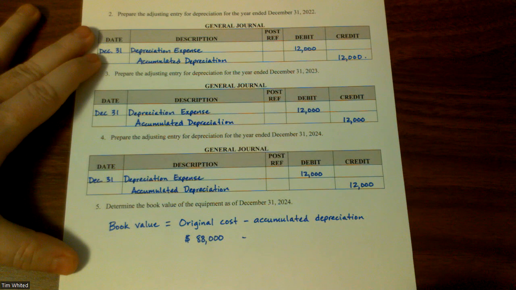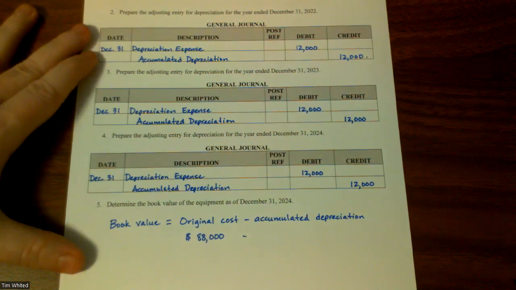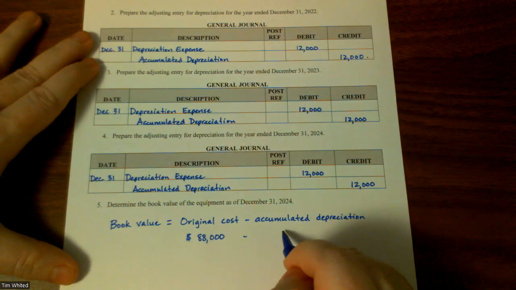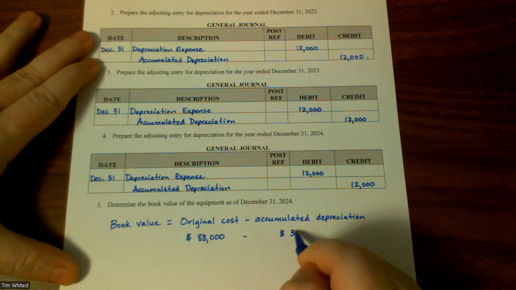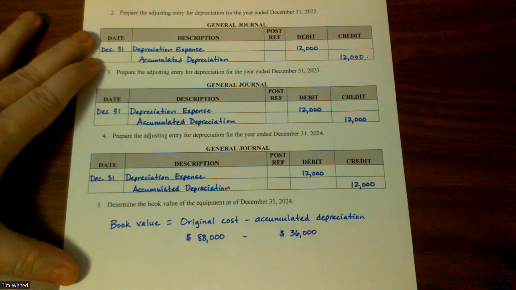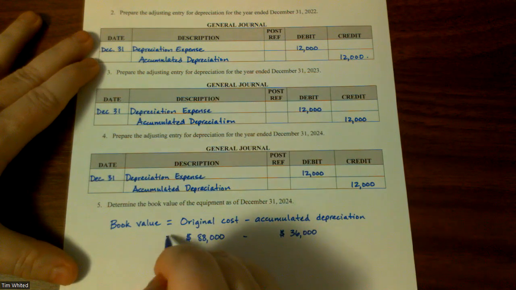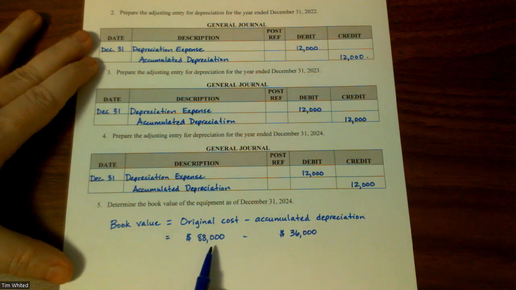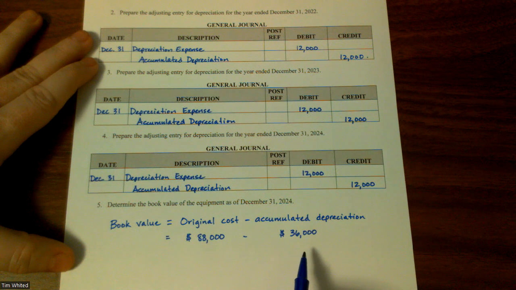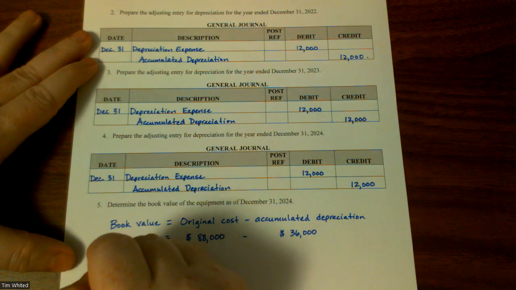So $12,000 times 3 years, that's $36,000 of accumulated depreciation. So we take the original cost and we subtract out the accumulated depreciation, and that is going to give us a book value of $52,000.